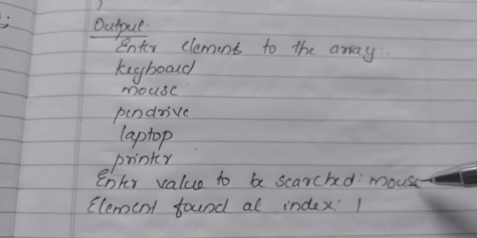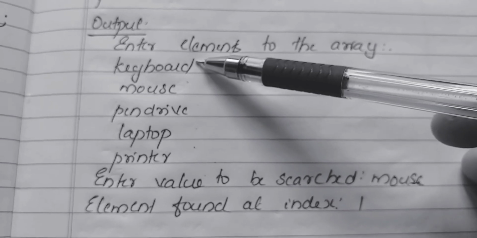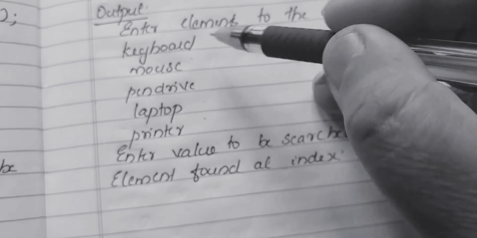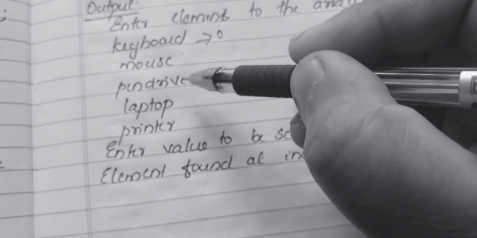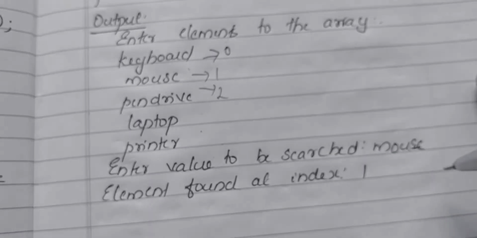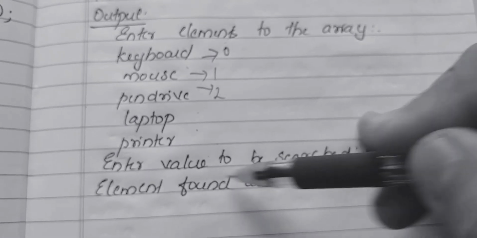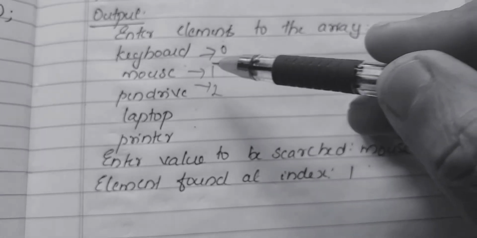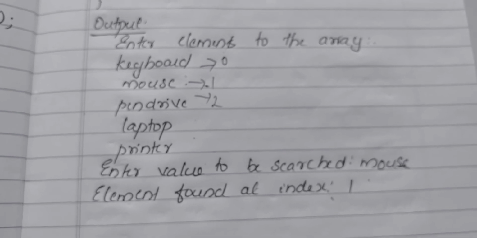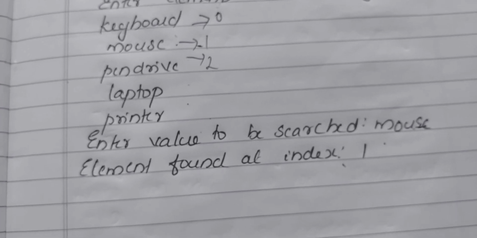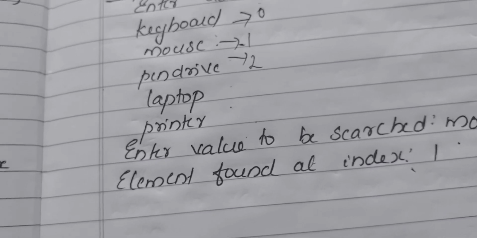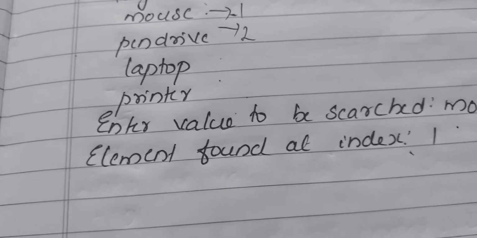What we are doing is the search element is compared with each element in the array. So the element is found at which index position? This keyboard's index position is 0, then 1, 2, like that it goes, isn't it? So the search element mouse is found at index position 1. So this is the program. Similarly, you can do the same program for a character array or float array or double array, anything. I hope this is clear for you.